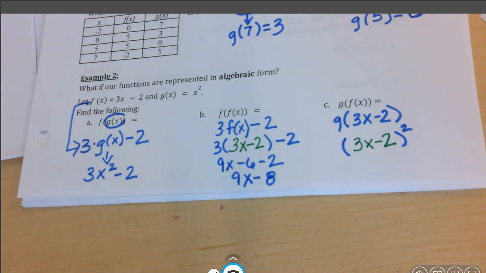Okay, so I had to take 3x minus 2 and replace the x's in function g with it. The setting up is the hard part, but there is still a little bit of challenge because we have to square a binomial. Yes? Why didn't you use the x squared on the outside? Use the x squared. Oh, I see what you're saying.